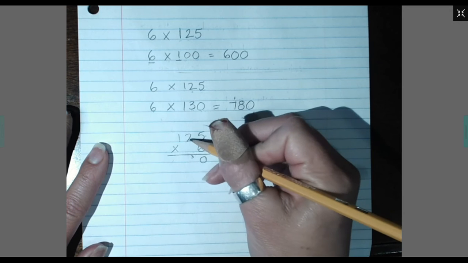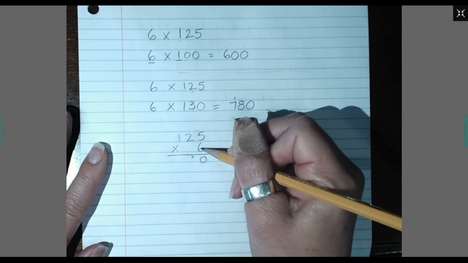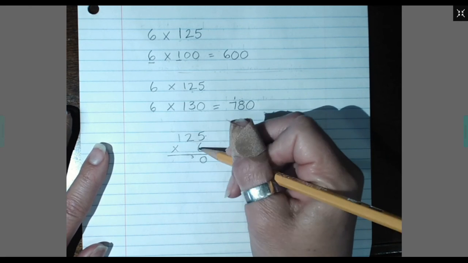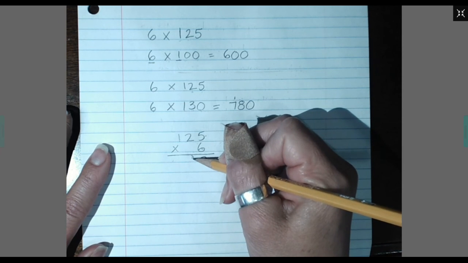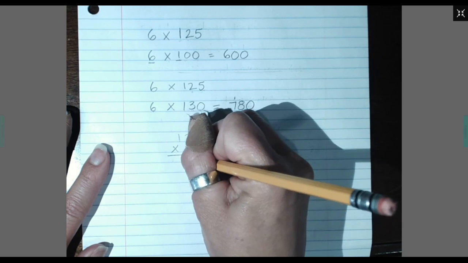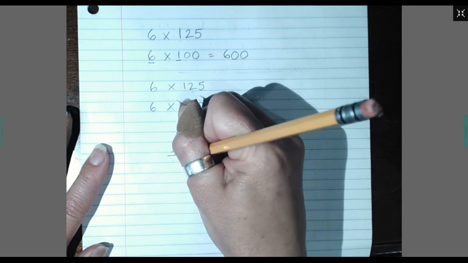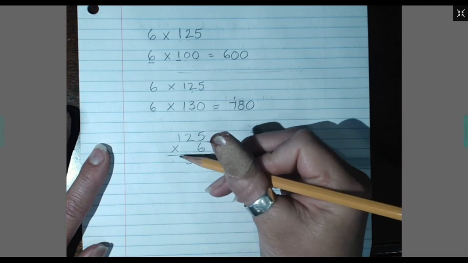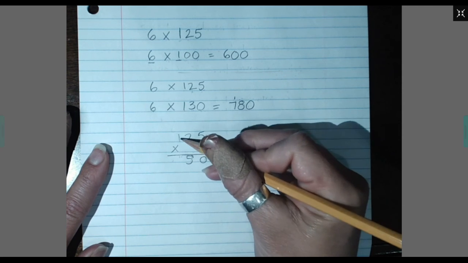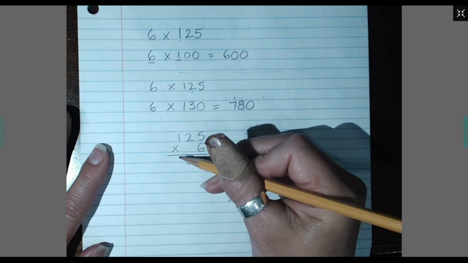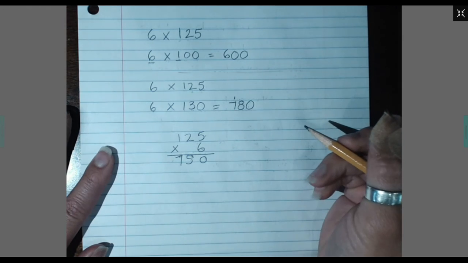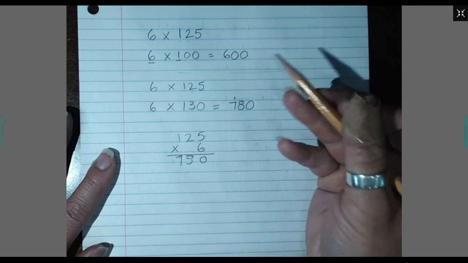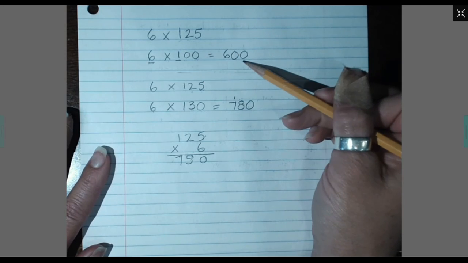6 times 2 tens, that is 12. It's actually 120. So 12 plus my 3 is 15. There's my 5. Carry my 1 because I got 15. 6 times 1 is 6, plus my 1 is 7. And I get 750.